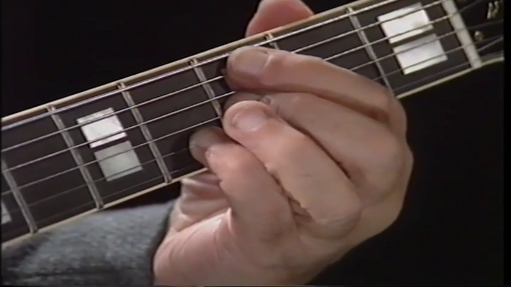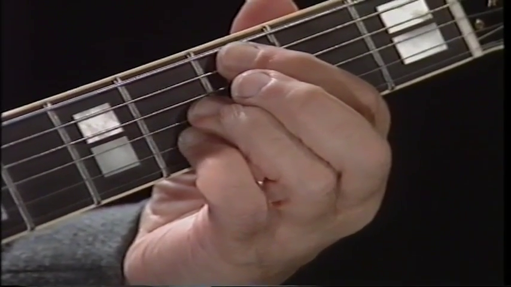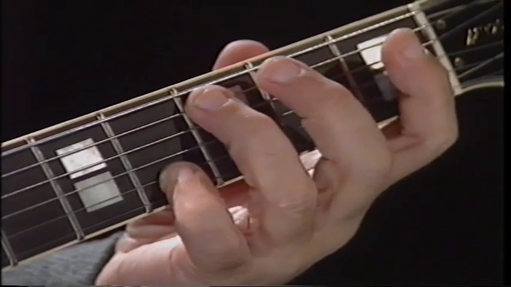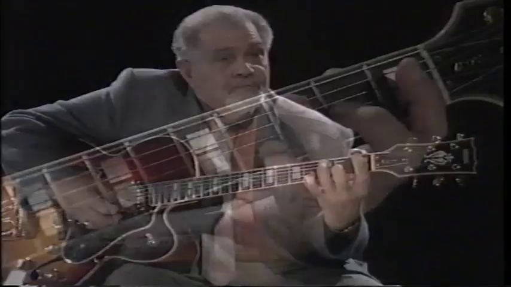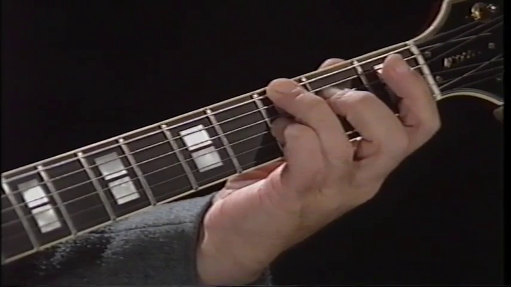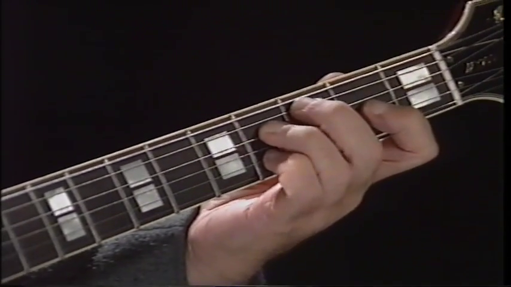Now that would be C minor 7th. That would be C minor major 7th. So we go. Now this is the minor 6 or the F7th. Also it can be a diminished, like we talked about this being a G diminished. This could be a C diminished. Why? Look at our C diminished.